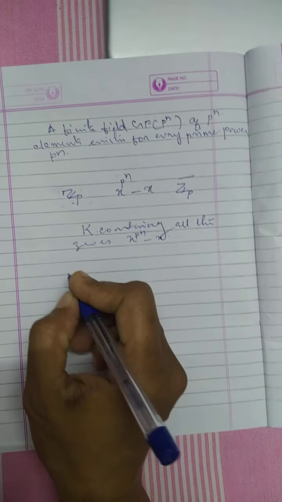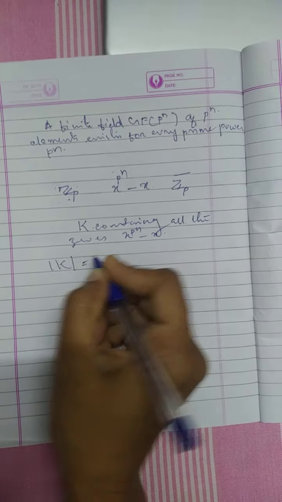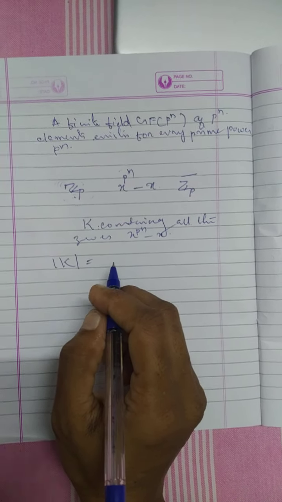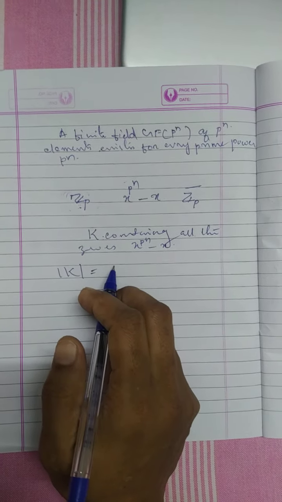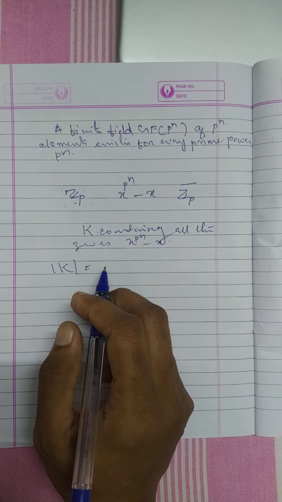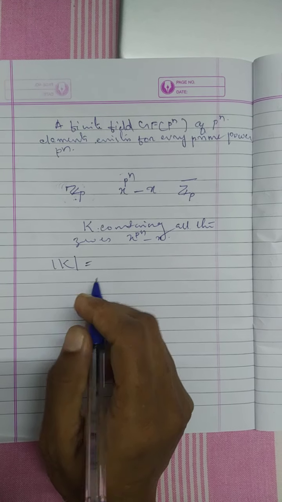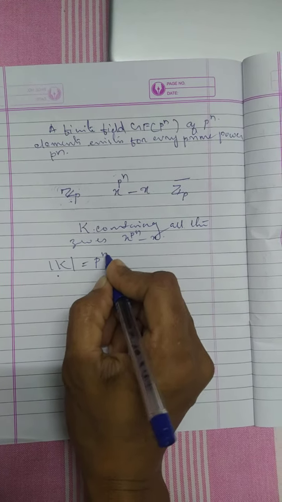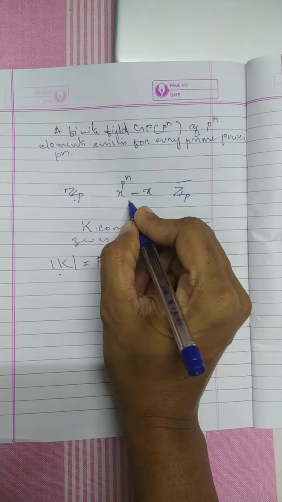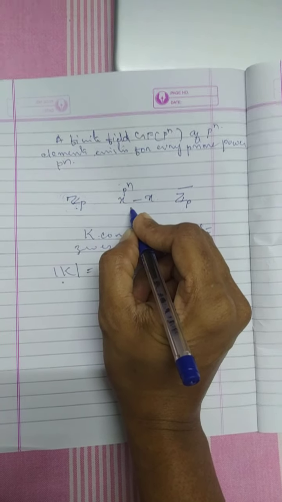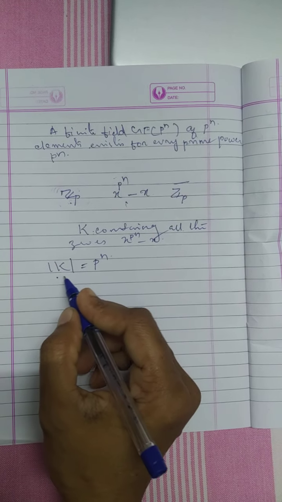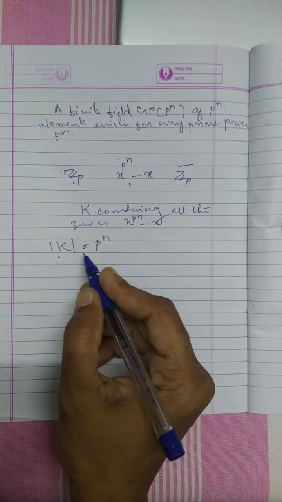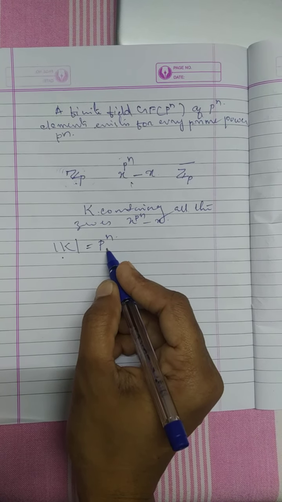What is the cardinality of K here? You know that x raised to p raised to n minus x has p raised to n distinct zeros in the closure of Z_p. When we take these zeros and put them in a set, the cardinality of that set is equal to p raised to n, since this polynomial has p raised to n distinct zeros.